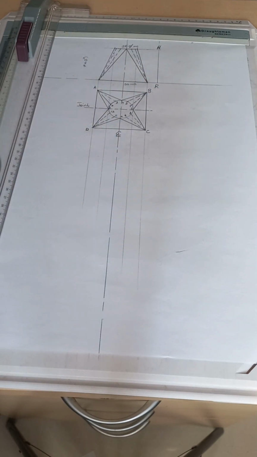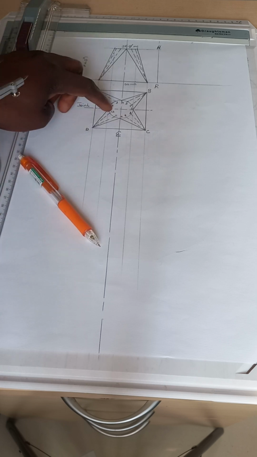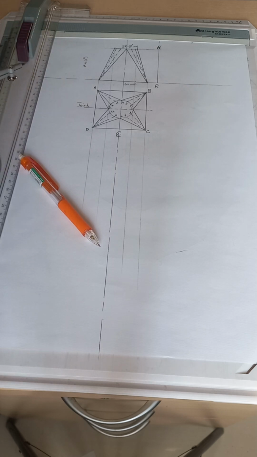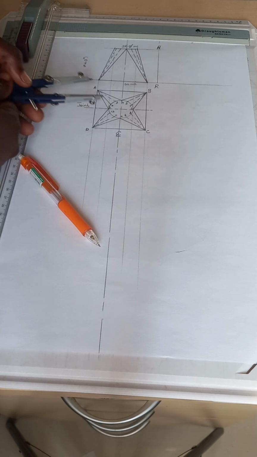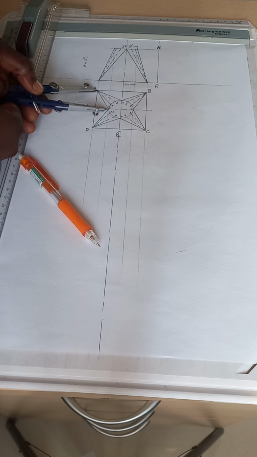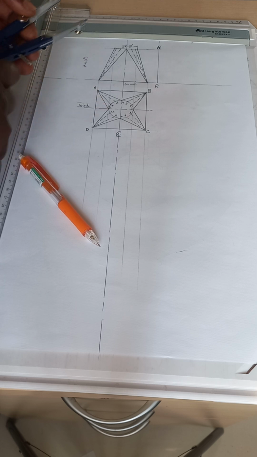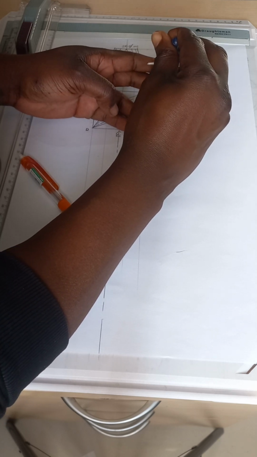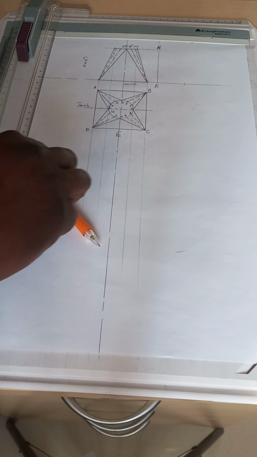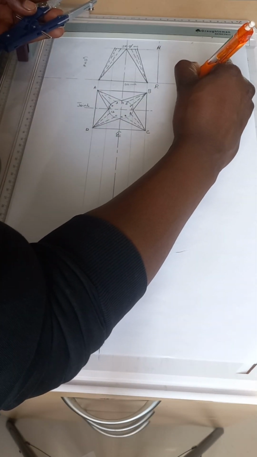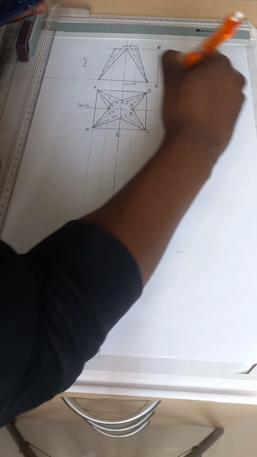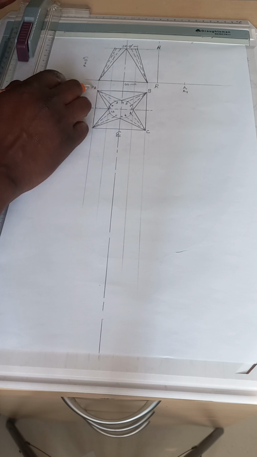So now what you will do is you will take any dimension from these solid lines, because that's the true length that you want to find. So you will just take any measurement from those. I've decided to take A1, and then you stand on R, scribe an arc, and once you have established that arc, it will be A1, A4.